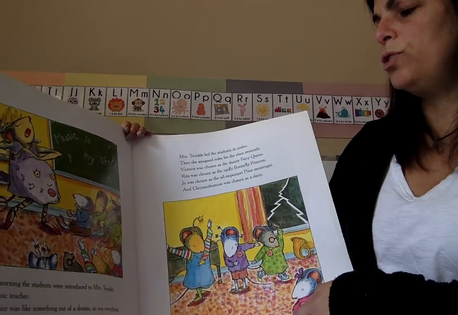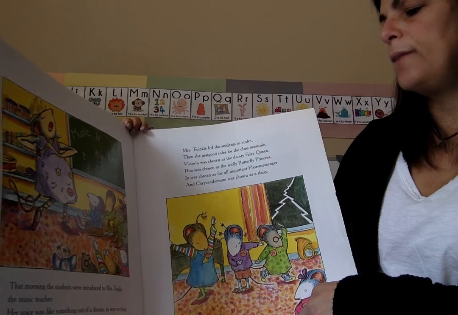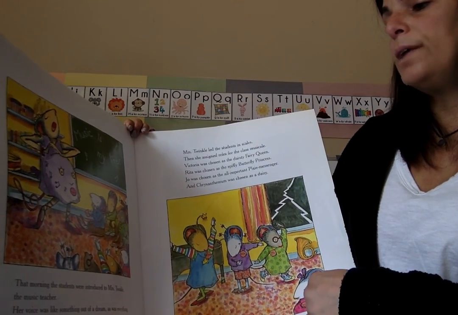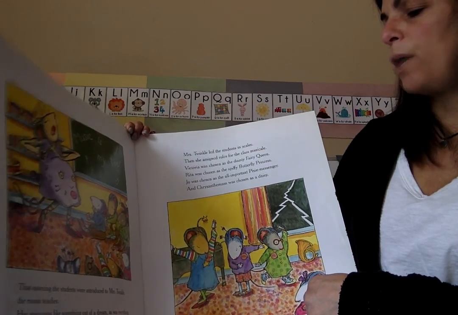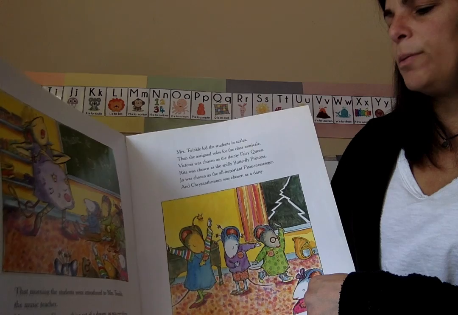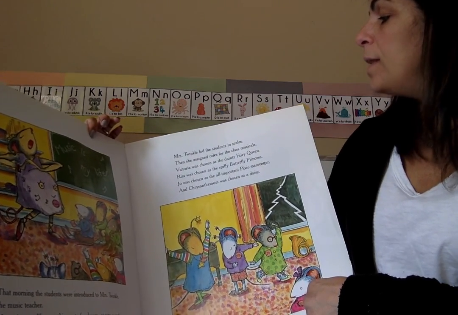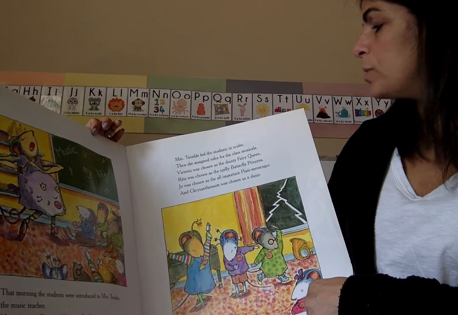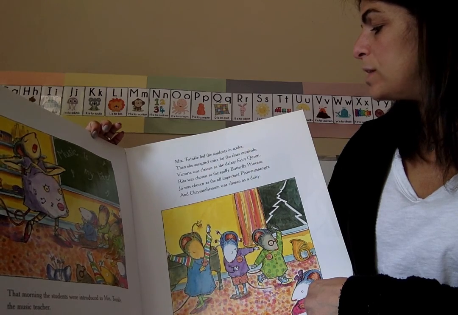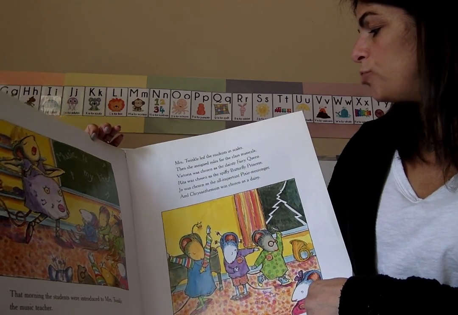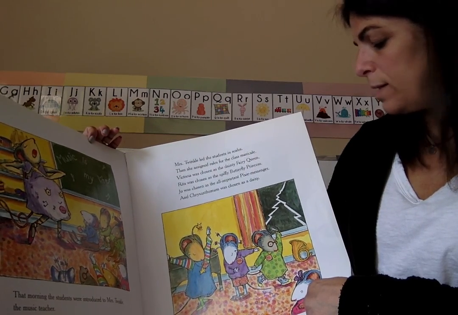The next morning, the students were introduced to Miss Twinkle, the music teacher. Her voice was like something out of a dream, as was everything else about her. The students were speechless. They thought Miss Twinkle was an indescribable wonder. They went out of their way to make a nice impression. Mrs. Twinkle led the students in scales. Then she assigned roles for the class musical. Victoria was chosen as the dainty fairy queen. Rita was chosen as the spiffy butterfly princess. Jo was chosen as the all-important pixie messenger, and Chrysanthemum was chosen as a daisy.